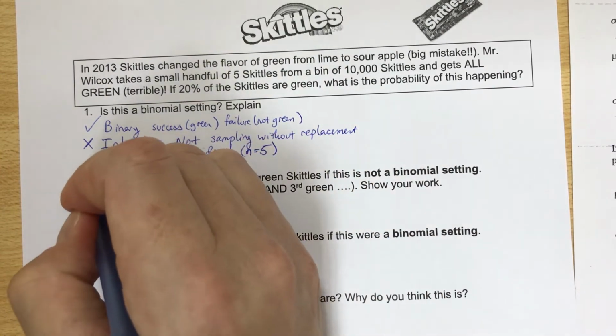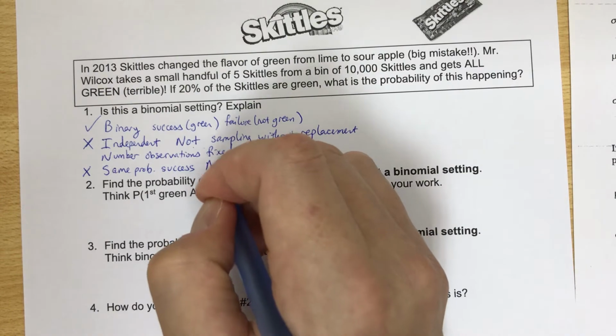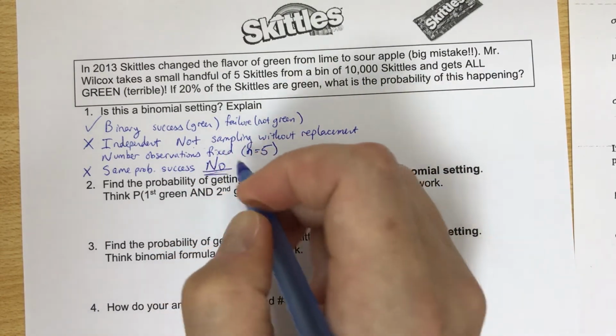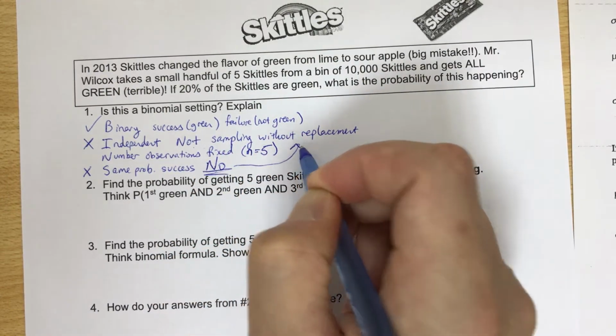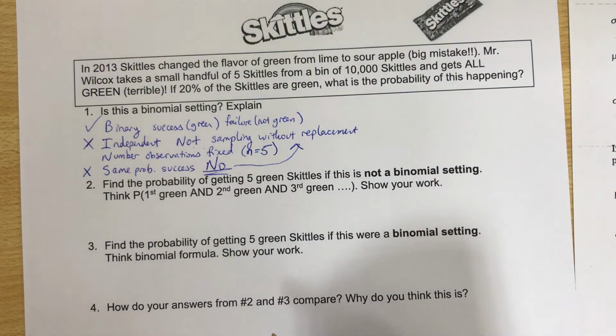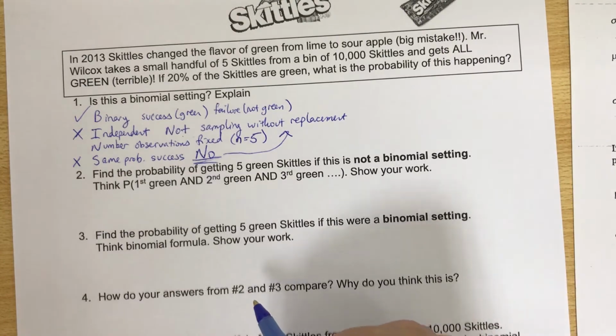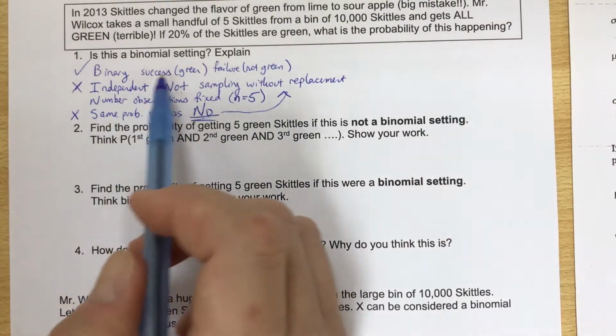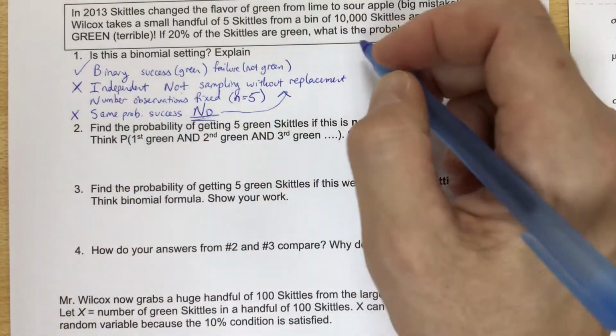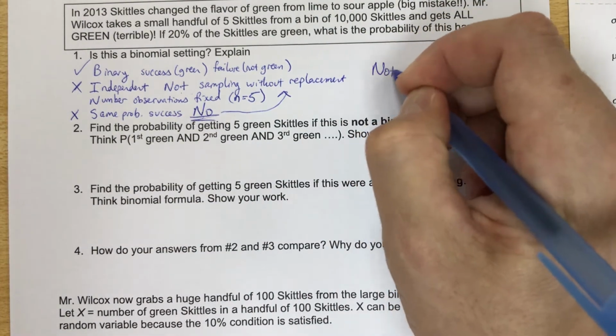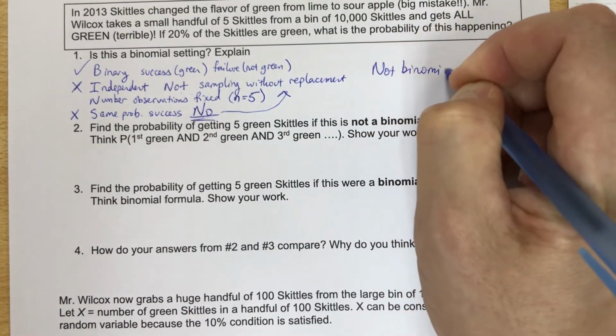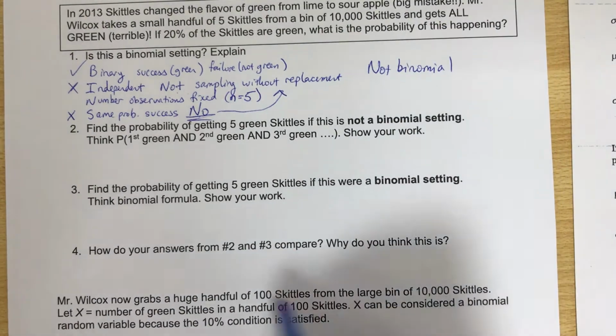And the answer to that is no, we don't. The answer is no, because we are sampling without replacement. We're not putting them back. Okay, so we're going to look at this a couple of ways here. So the answer to this is no, it's not independent. I'm sorry, not binomial. This setting is not a true binomial distribution.